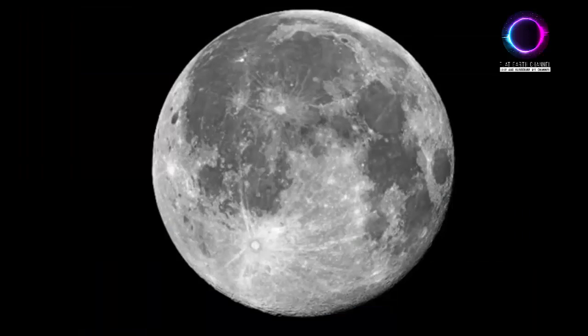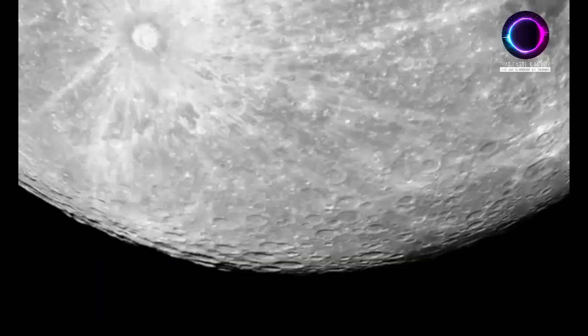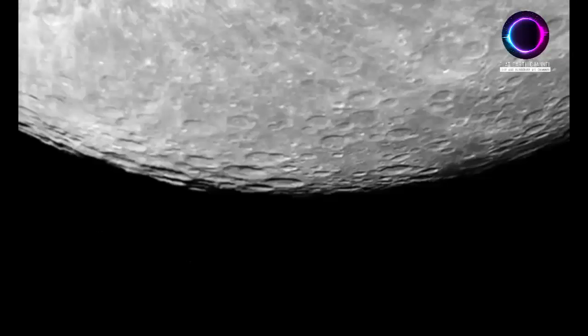Also, when you look closely at the Moon with magnification, you can see that the circular craters appear increasingly elliptical as they approach the edges, and exactly in the right direction, due to the curvature of the Moon's spherical surface.